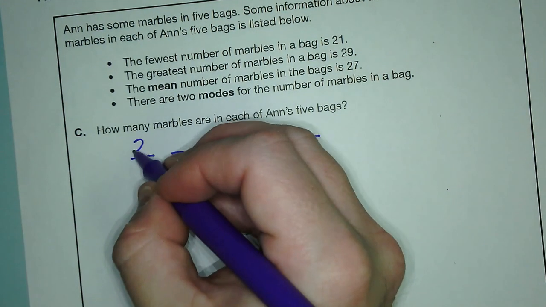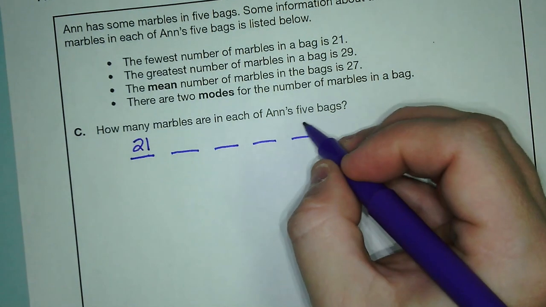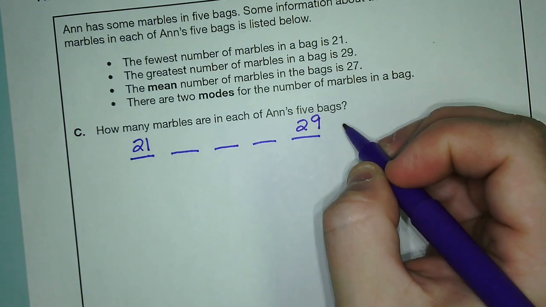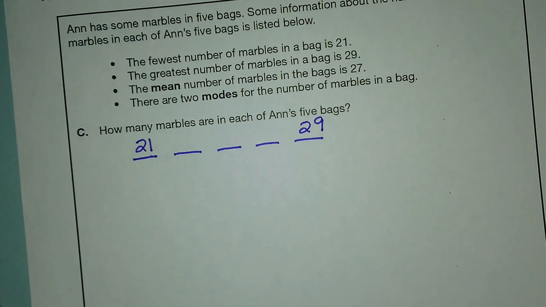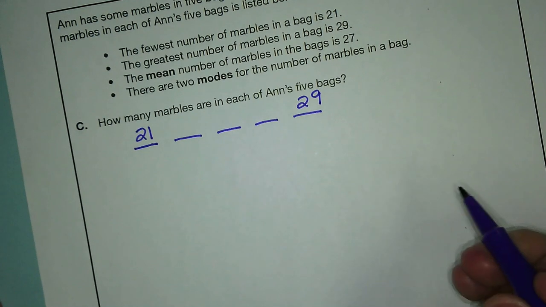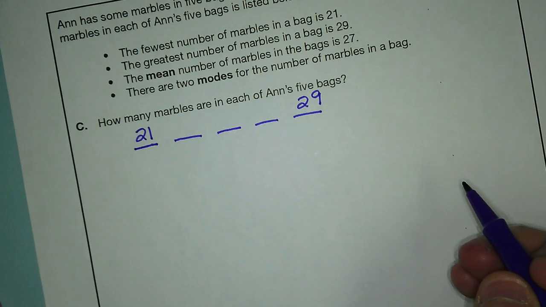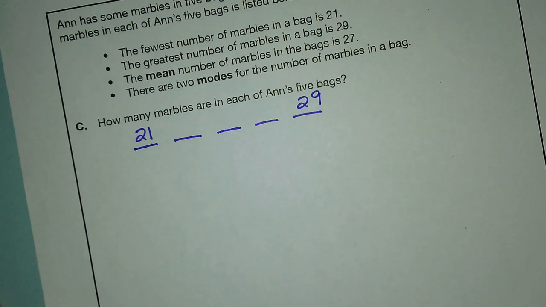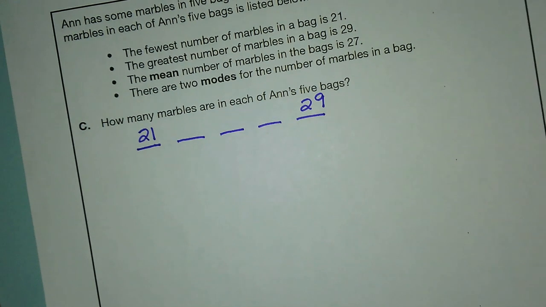So that's got to be 21. That's got to be 29. And the mean has to be 27. And there are 2 modes. I wonder if there's one and only one way to complete these blanks.